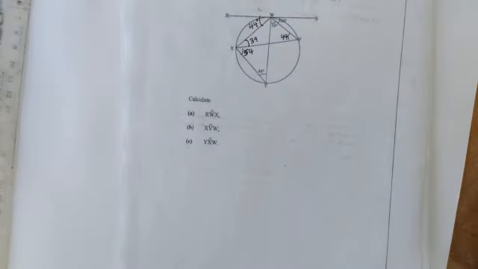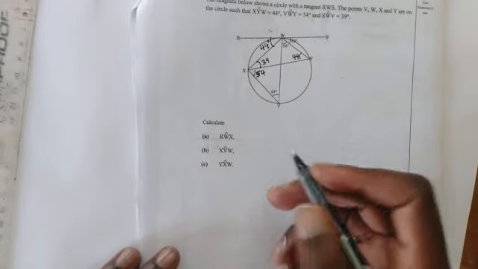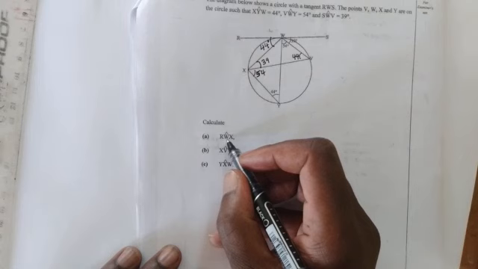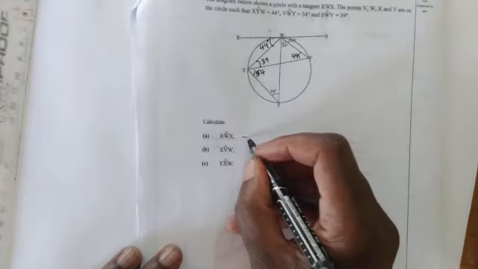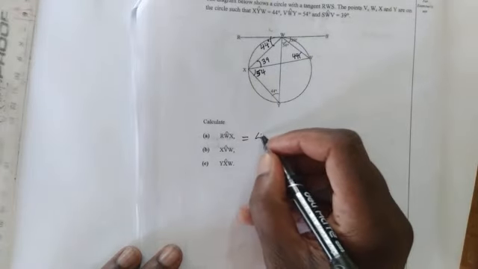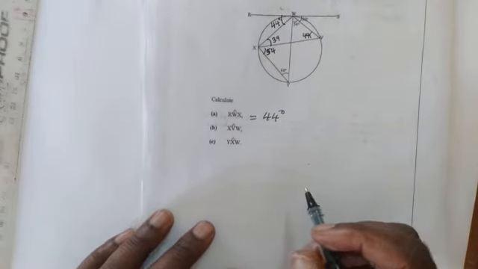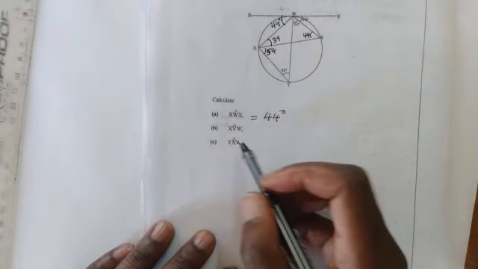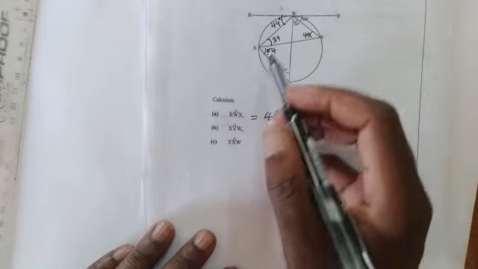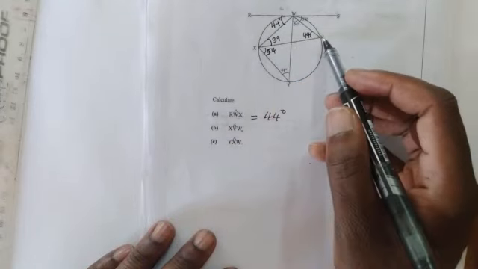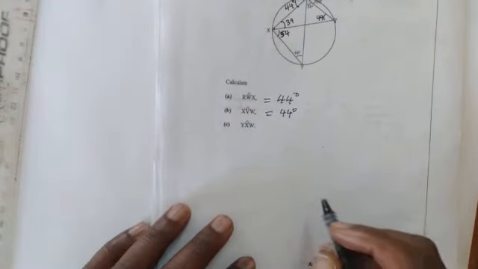Okay? So maybe with that information now we can come and look at RWX. RWX, it's this angle here that we already found. So this is 44 degrees. Then from there, we come to XVW. XVW, we already found this one also as 44.